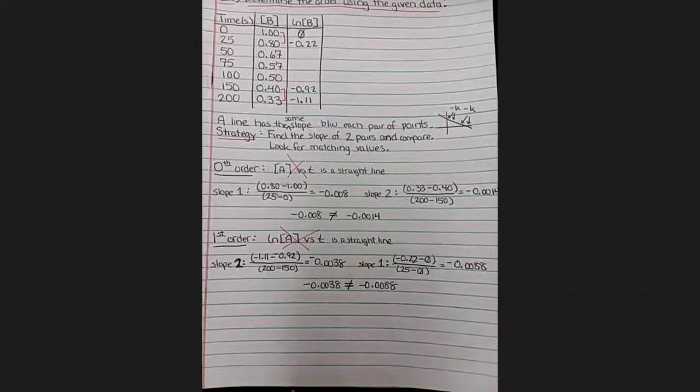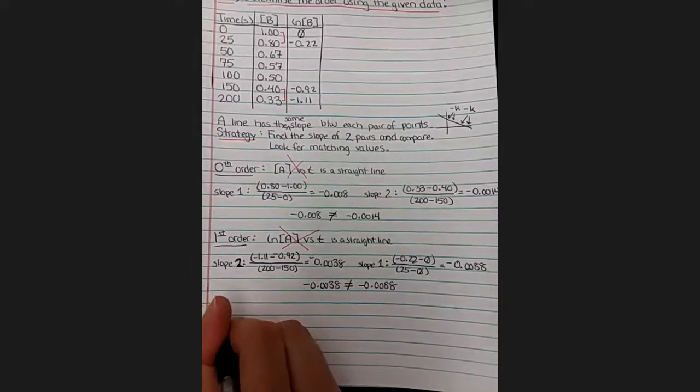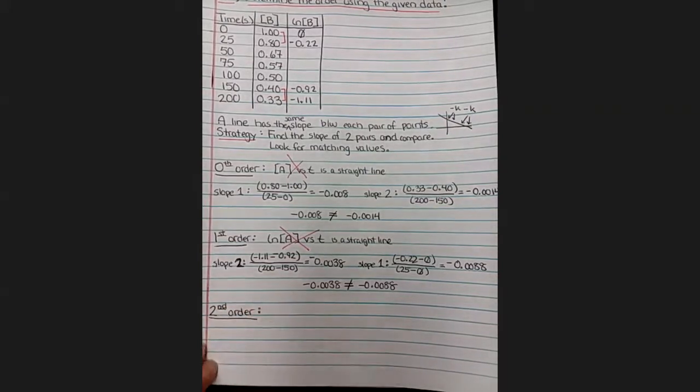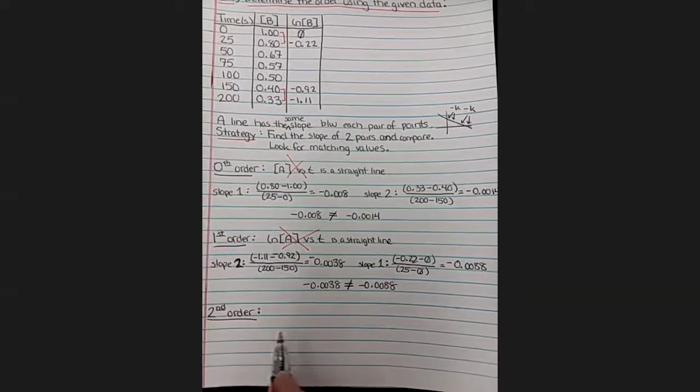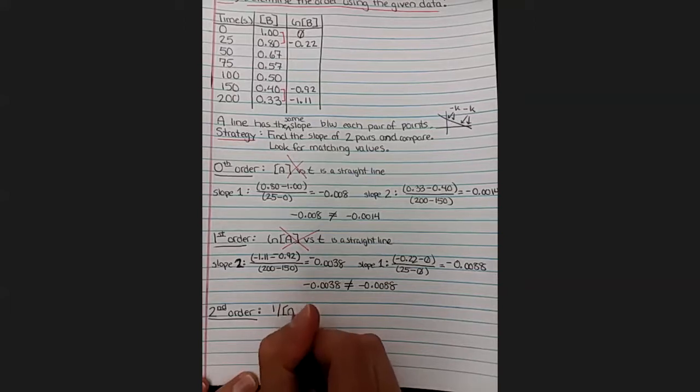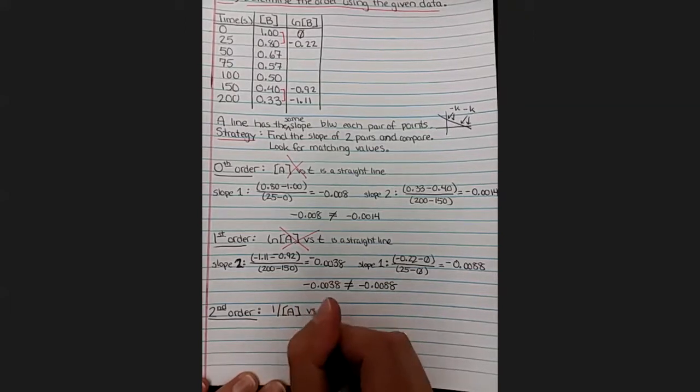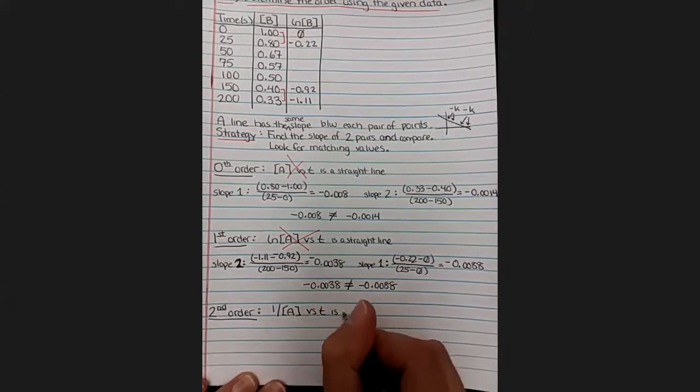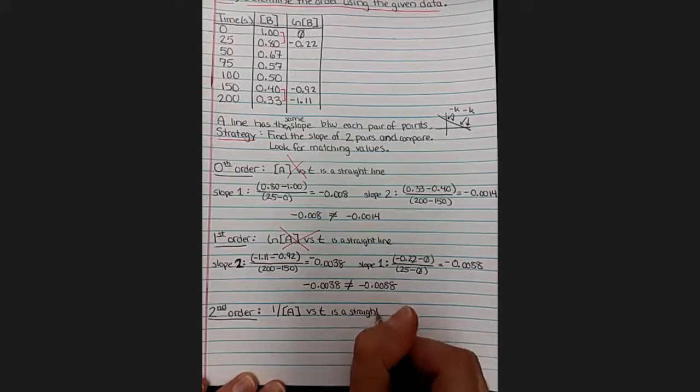So now we've got to try our second order conditions. Really just doing a lot of work here. Okay, if this is a second order plot, we should have a linear relationship when we plot 1 over the concentration of A versus time. And I realize I wrote 1 over A and this is about B, but you understand.